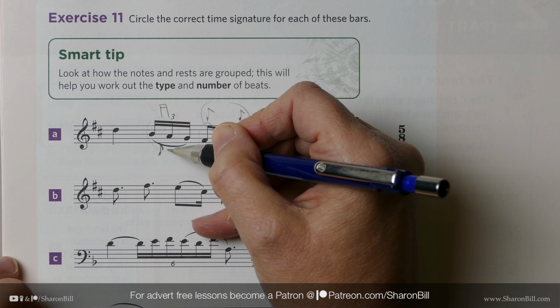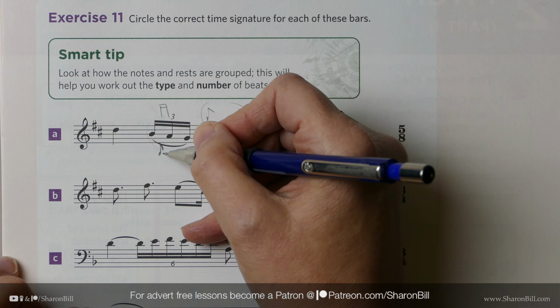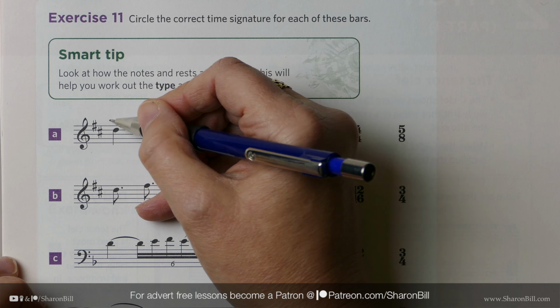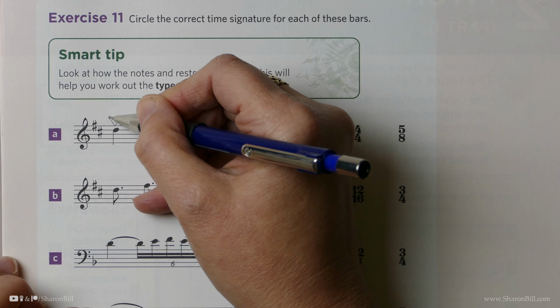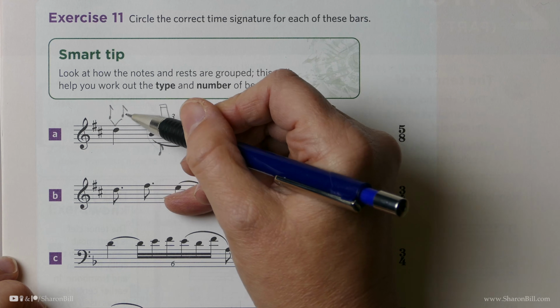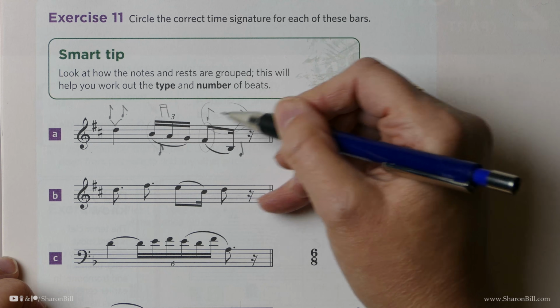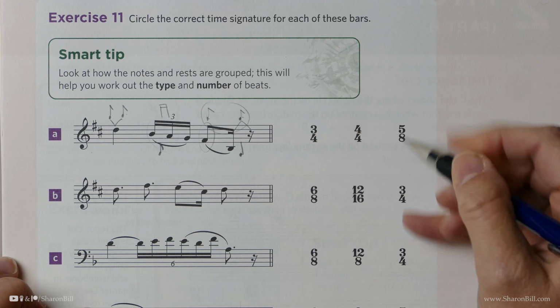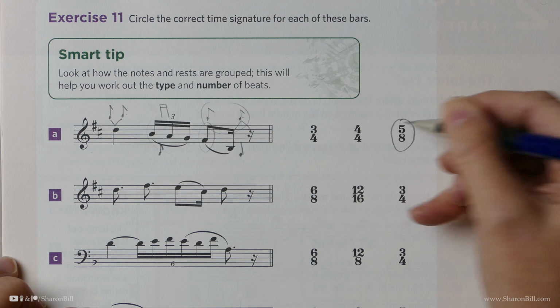So it must be quaver beats. And so now we know that we're counting in quaver beats. We know to divide this crotchet into 2 quaver beat units. And so we can see that we get 1, 2, 3, 4, 5 quaver beats. And now we know that's going to work perfectly.